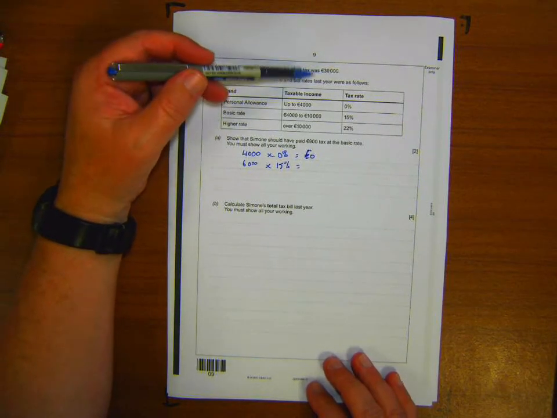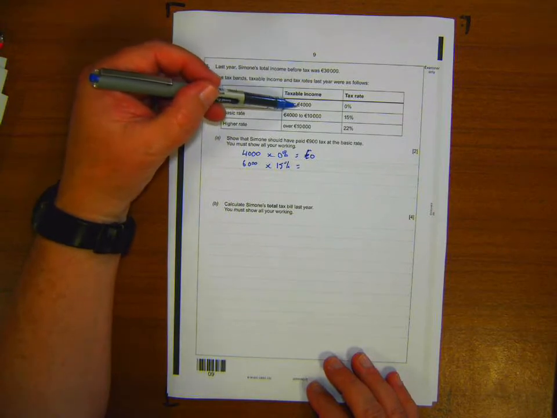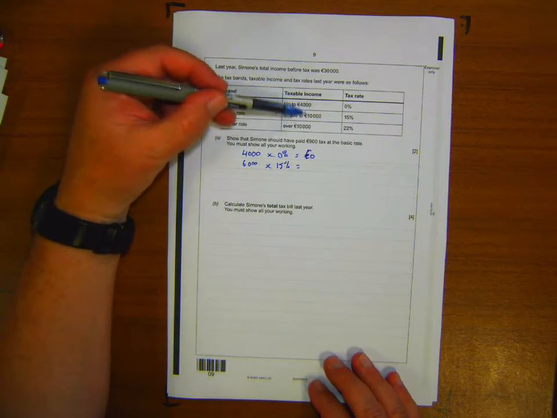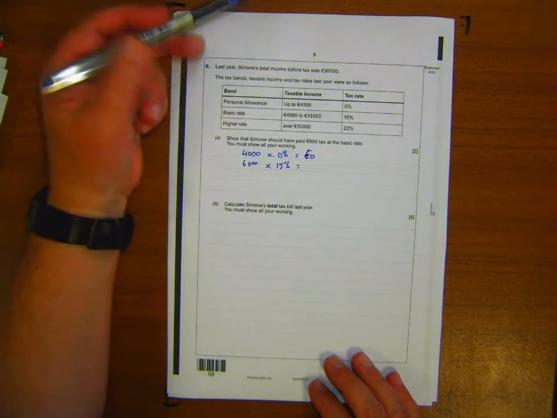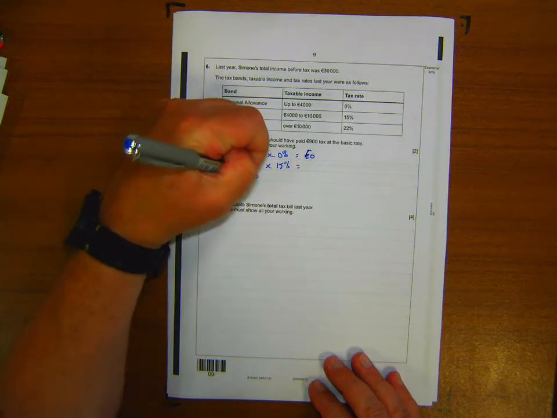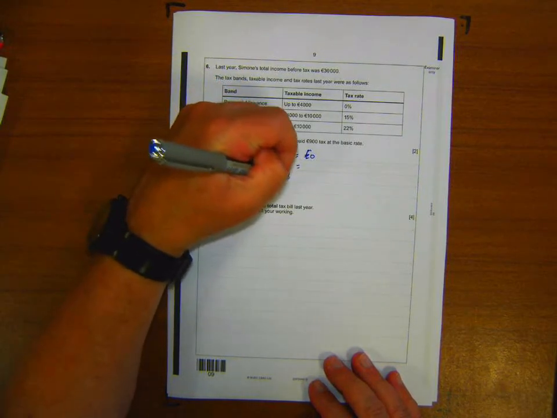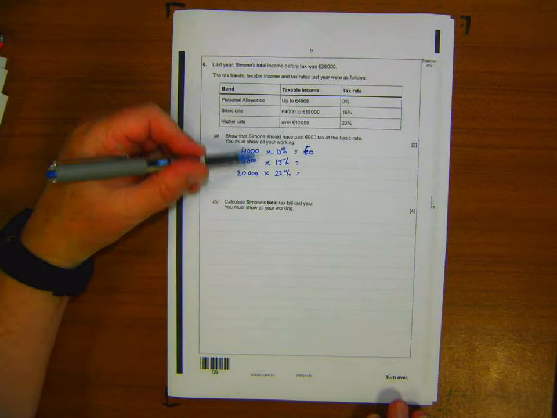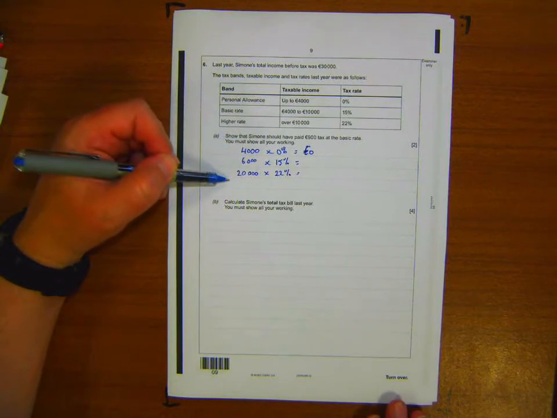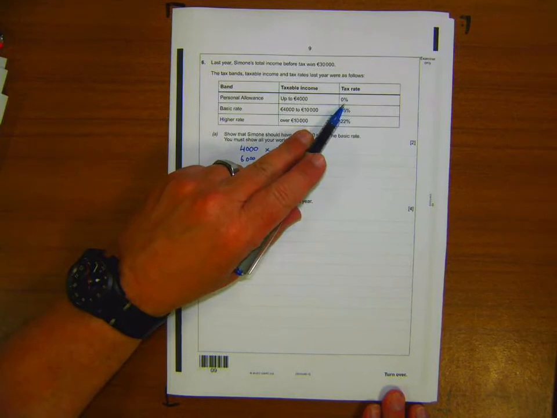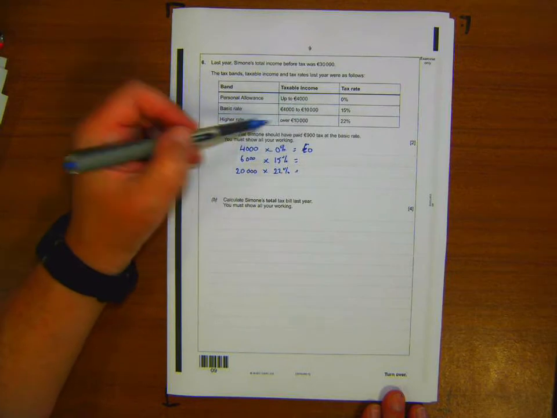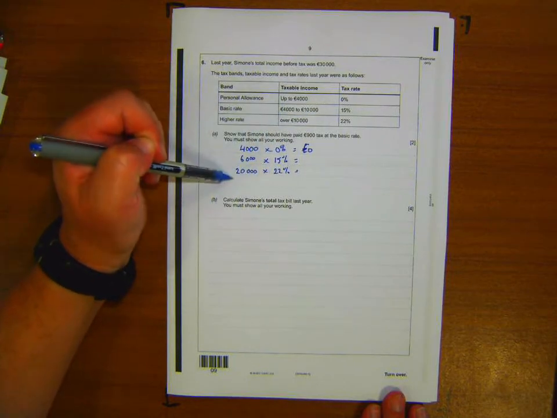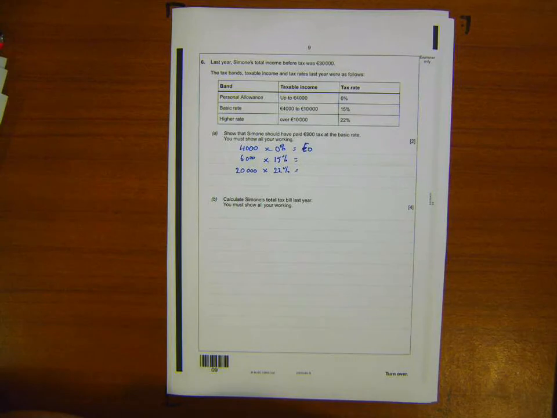So we're splitting the 30,000 up into first 4,000, next 6,000. How much of her earnings is over 10 grand? 20 grand. And that's going to be taxed at 22%. Okay? So that adds up to her total earnings, 30 grand. 4,000 of it she doesn't pay tax on. 6,000 of it she pays 15% tax, and the rest of it she pays a 22% tax.